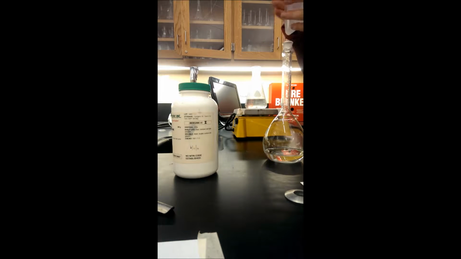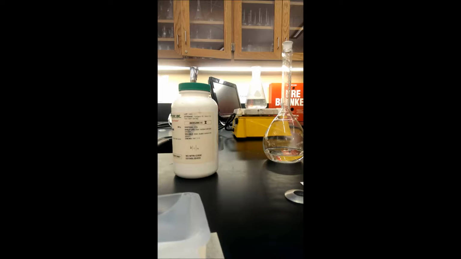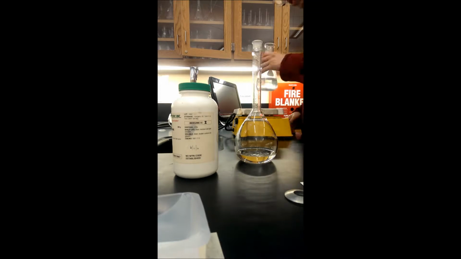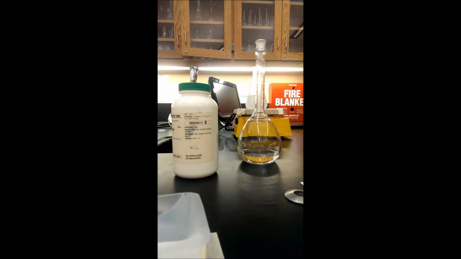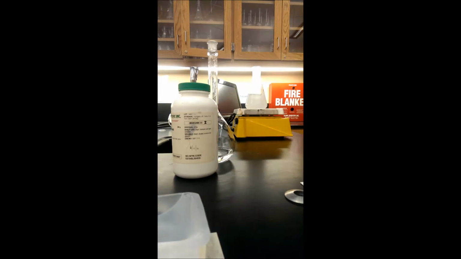And also on the hot plate there is a starch solution. It's just some 250 milliliters of distilled water and a heaping spoonful of soluble starch. Nothing special there. That is going to be the indicator for the experiment.